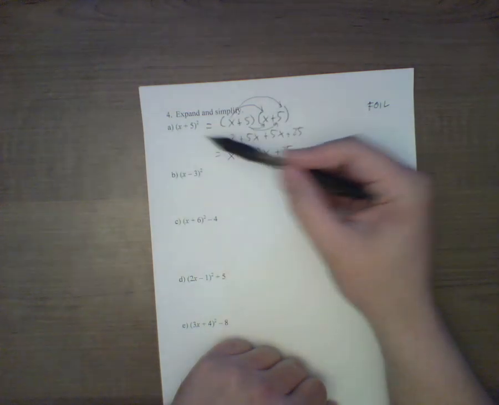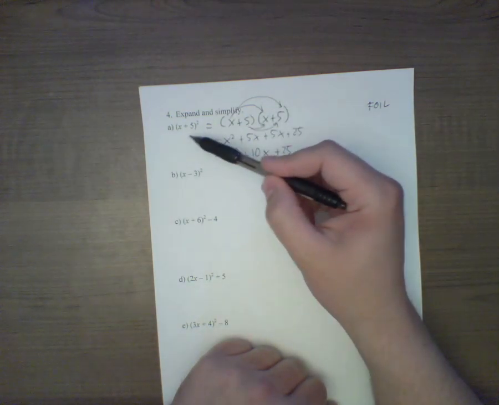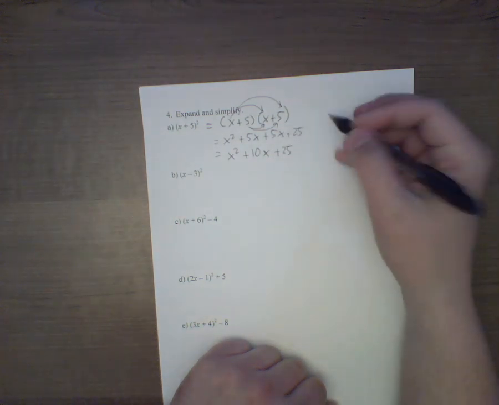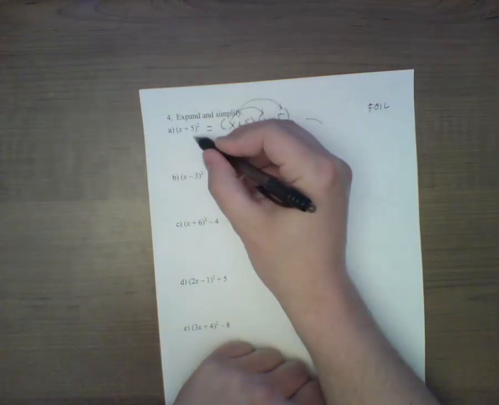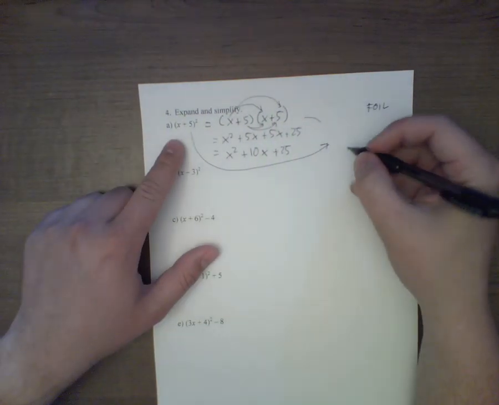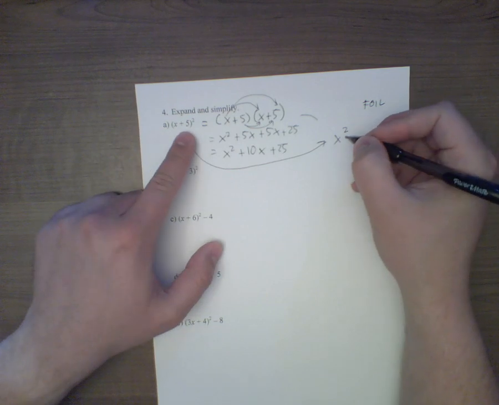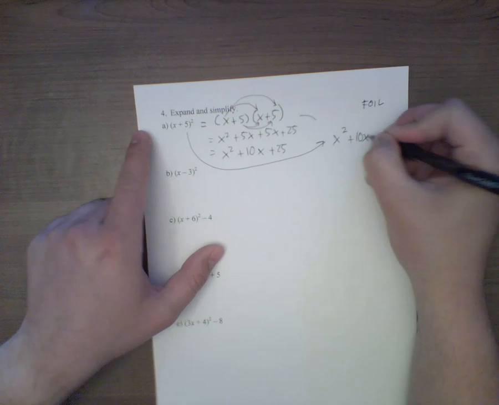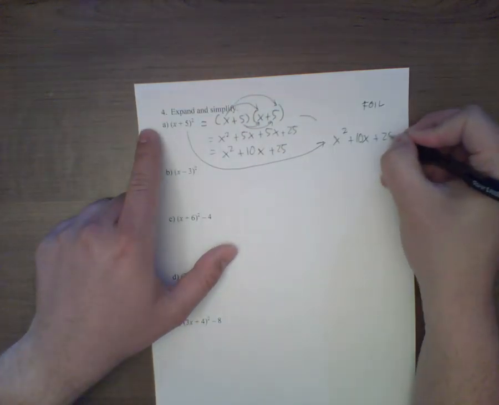And you'll notice there is a pattern when we're squaring. When it's the same term times the same term, we can actually do this without doing FOIL. Let's take a look at that really quickly. So what I can do, I'm kind of going to go straight from here to our answer, is the first term is squared, x squared. This number is doubled, so 5 becomes 10. And our last number is squared.